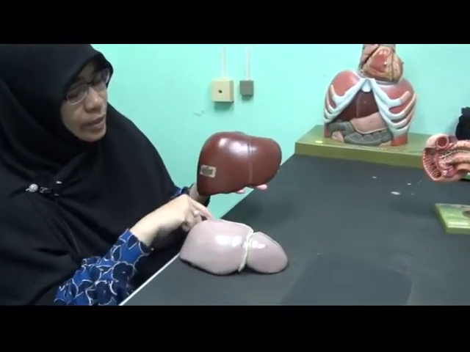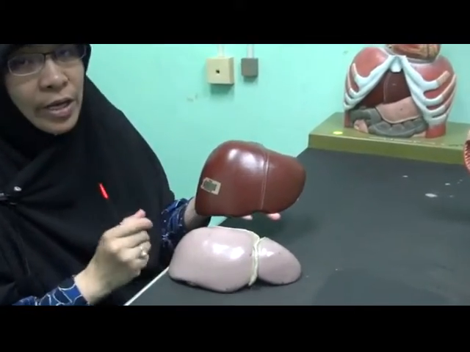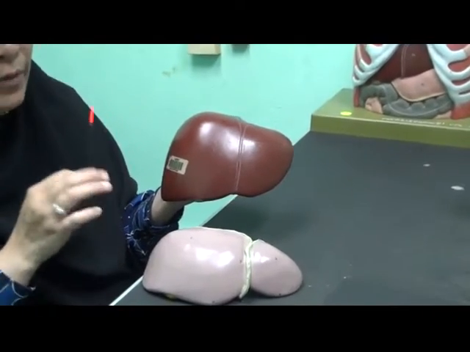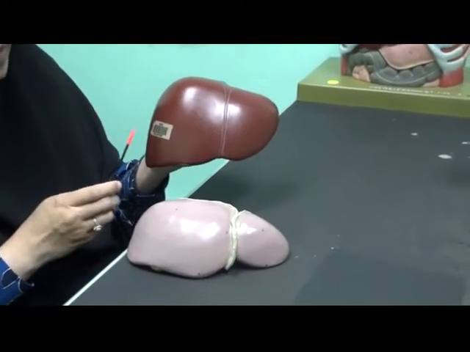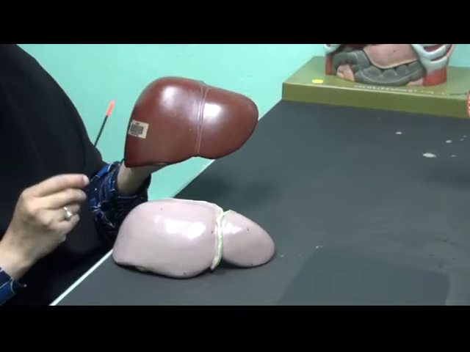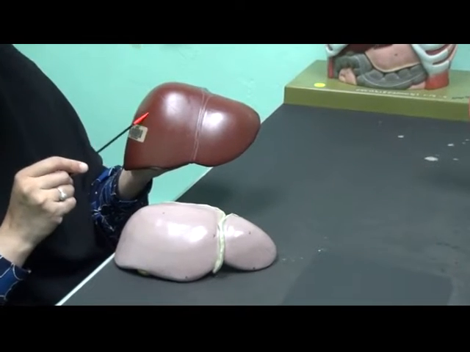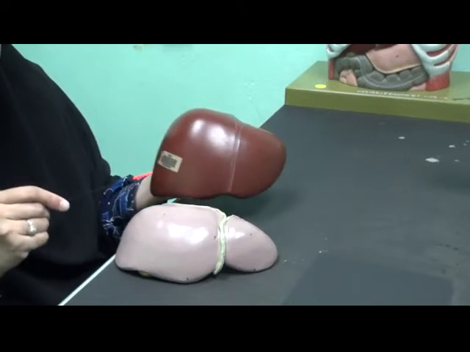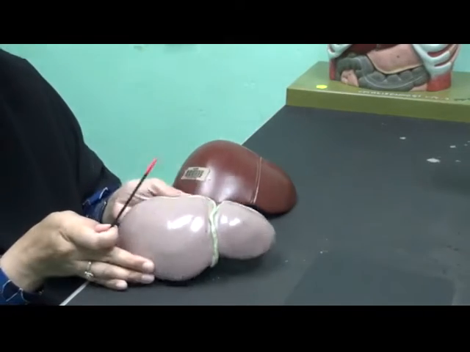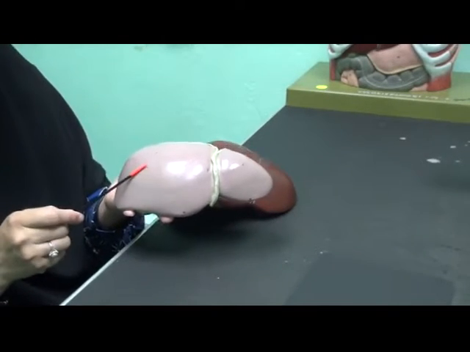So today I'm going to demonstrate about the liver. Just to make you aware, in our anatomy museum we have two liver models. Two types of liver models. One is this one, we have lots of this one, and the other one is this one. But we only have two.